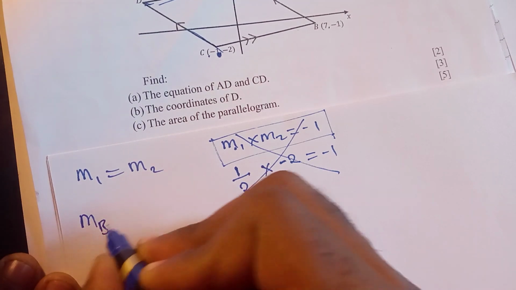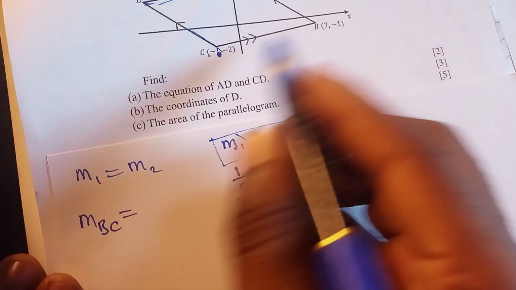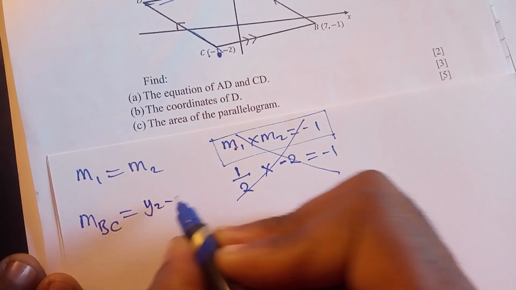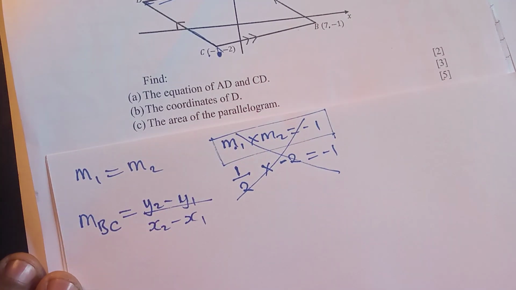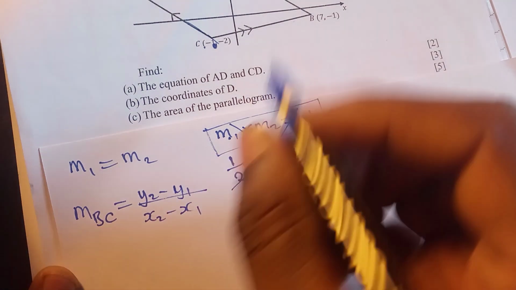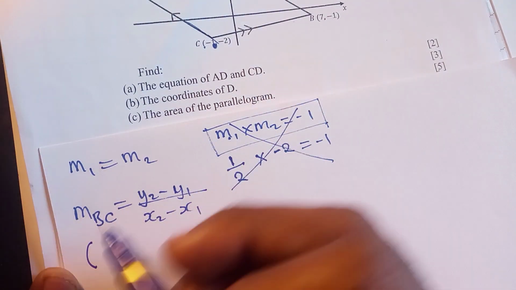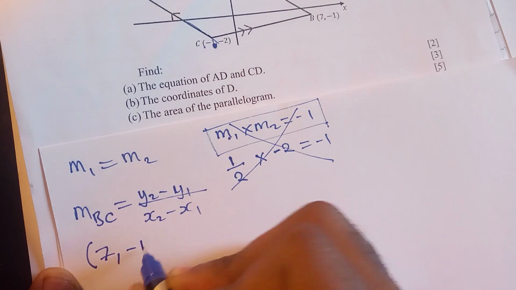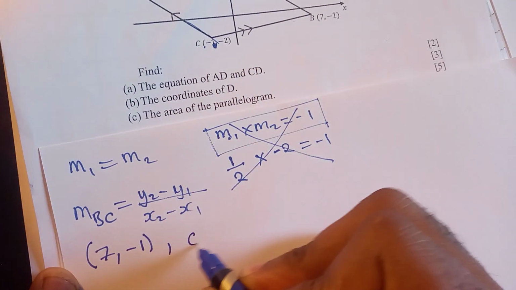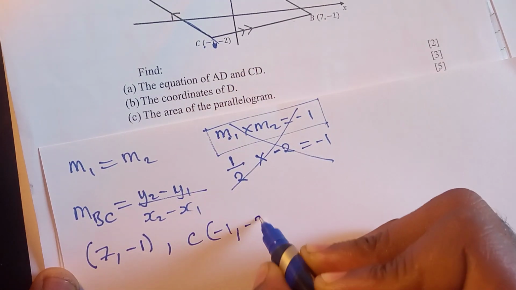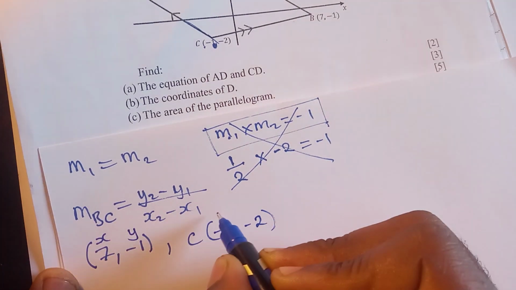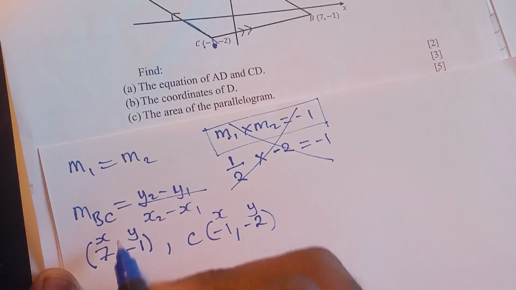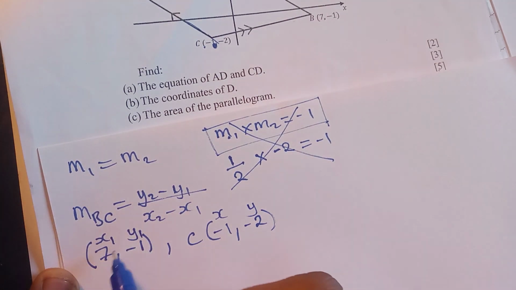The gradient of BC will be y2 minus y1 over x2 minus x1. The coordinates for B are (7, -1), and for C you have (-1, -2). You can put it like this, and call these ones your ones and these your twos.